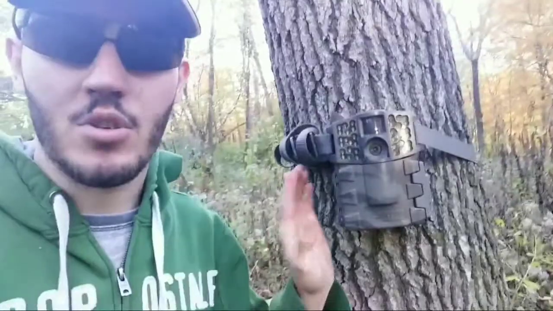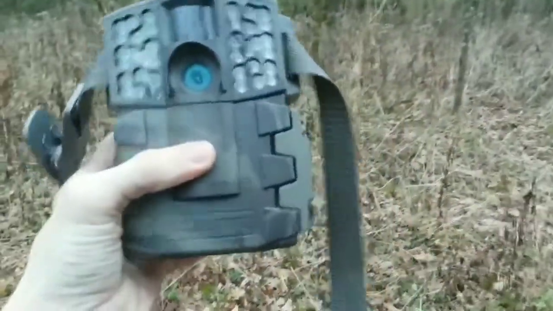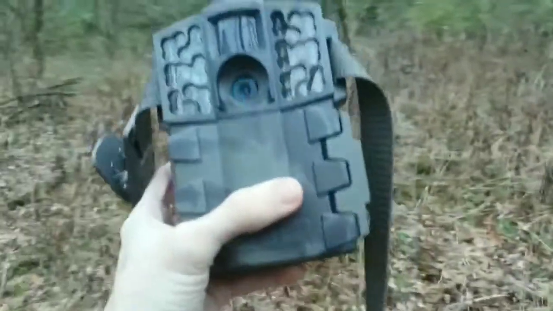I'm going to use one of my most favorite tools to capture wildlife, trail camera. Alright, so we have our camera. Now let's go ahead and look at the footage and see what we have.